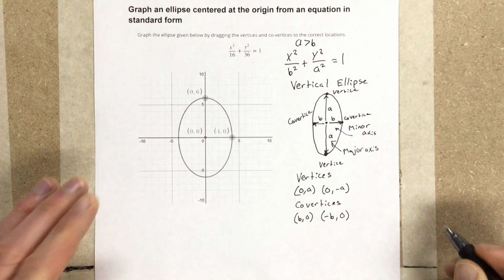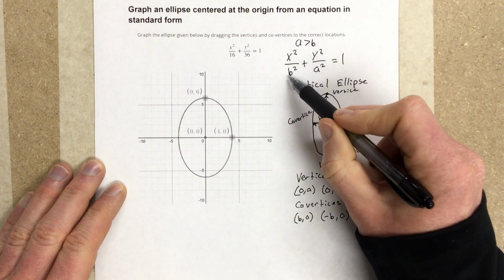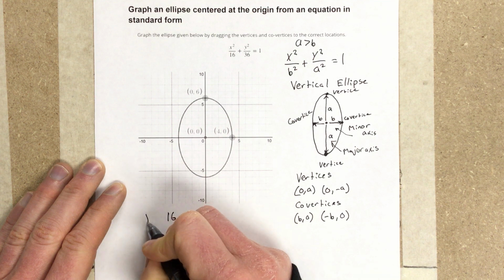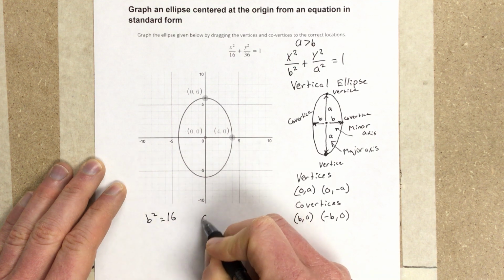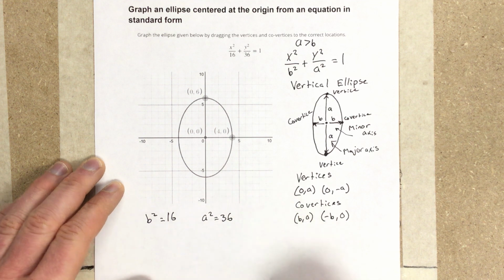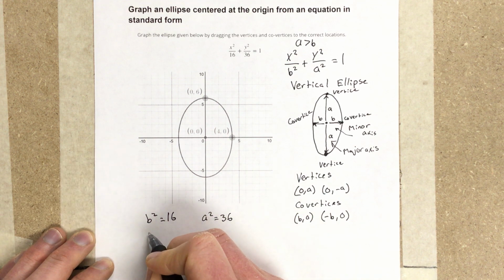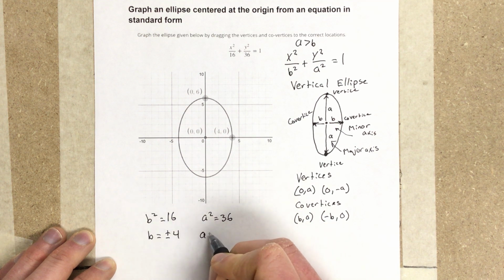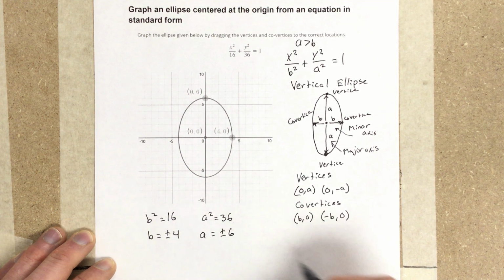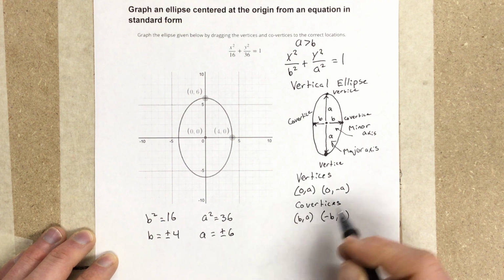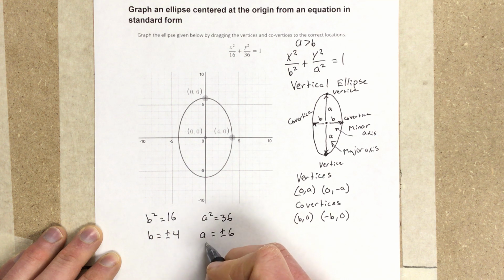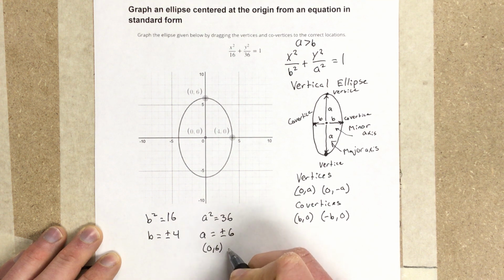So how can I get a and b? Well, I know from this formula that 16 is b squared, so b squared equals 16. I can also say that a squared is equal to 36. I take the square root of each side here, and I get b is equal to plus and minus 4, and a is equal to plus and minus 6. So it makes sense that if I write my vertices, I'm taking a here, I would have 0, 6, and 0, negative 6.